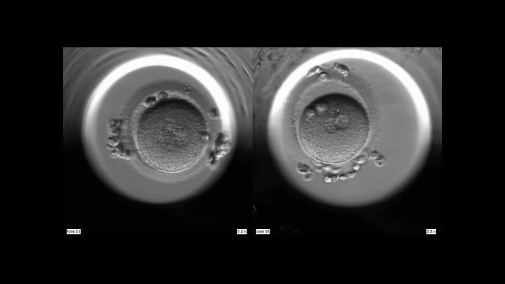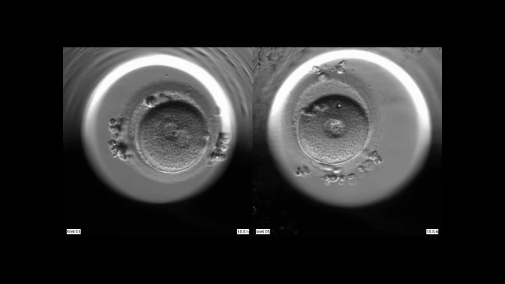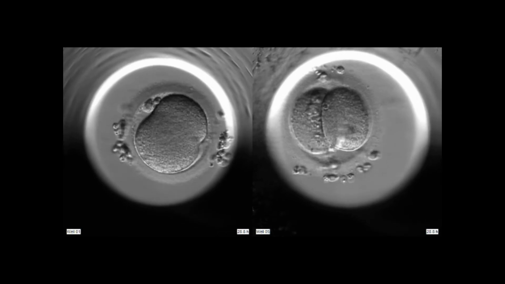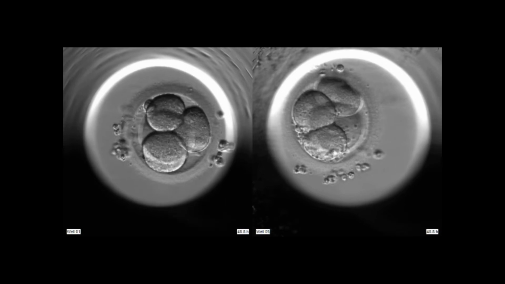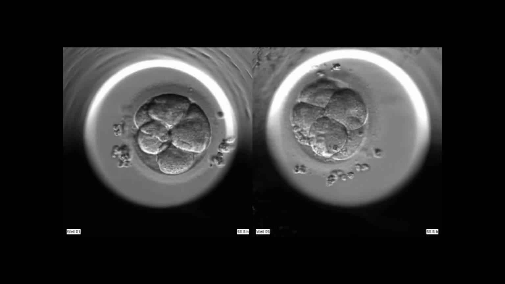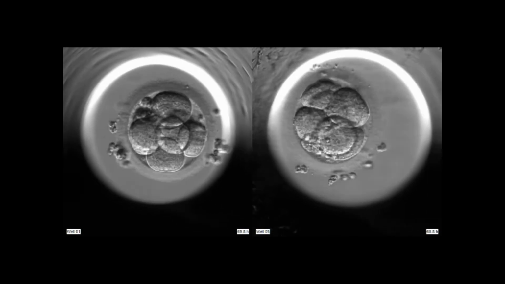Now, if we look at two embryos side by side, we can tell that embryos don't all grow at the same rate, and this tells us whether an embryo is more likely to implant in the uterus when its growth pattern is better than another embryo.